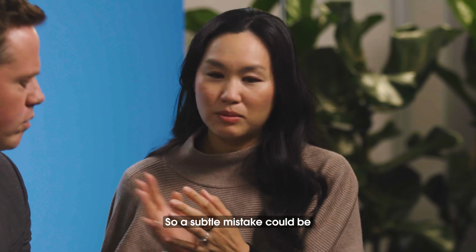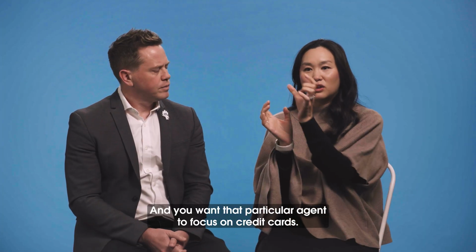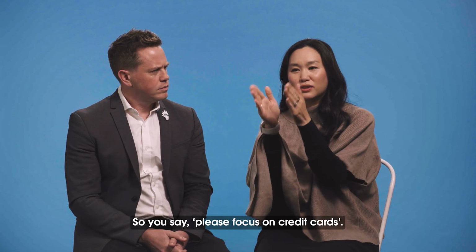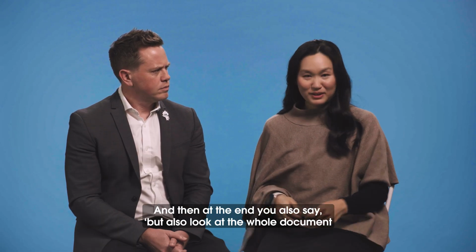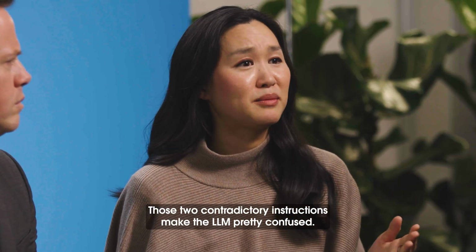So a subtle mistake could be, Jonathan, you're writing something for a FINS instruction, and you want that particular agent to focus on credit cards. So you say, please focus on credit cards. And then at the end you also say, but also look at the whole document and be really accurate about that. Those 2 contradictory instructions make the LLM pretty confused.